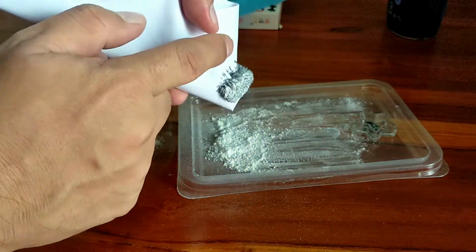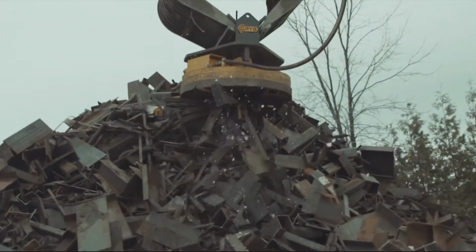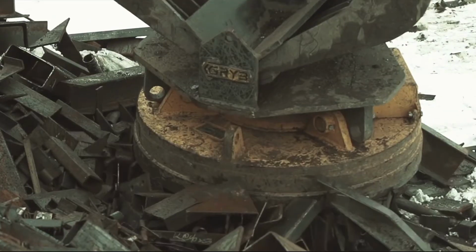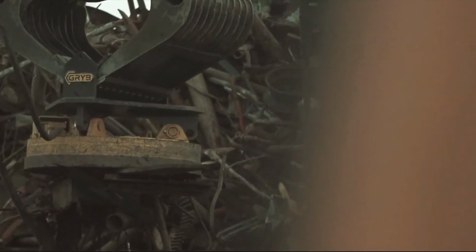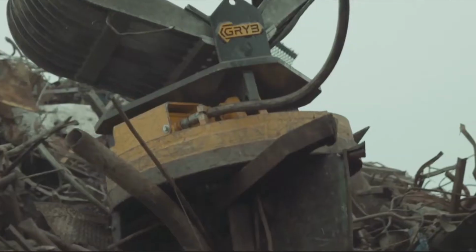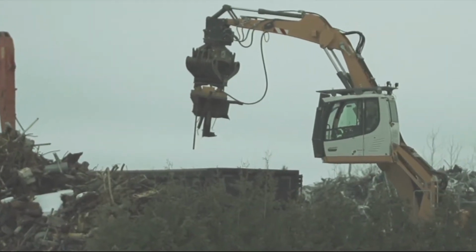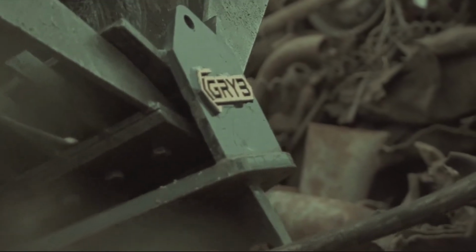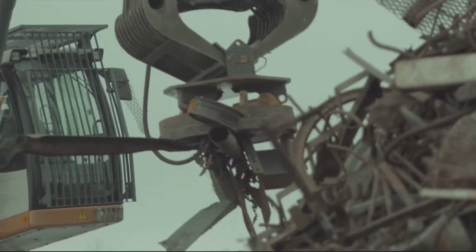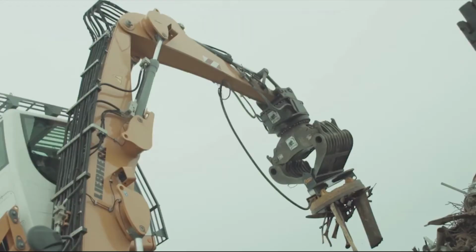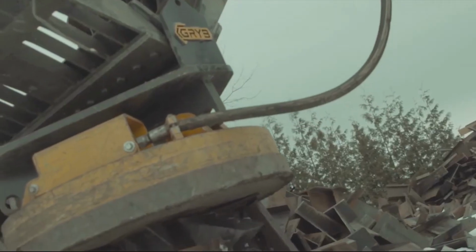In a recycle shop or scrap yard, a crane with an electromagnetic device attached on its arm is used to separate magnetic objects from non-magnetic objects. When the electromagnetic device in the arm is turned on, the magnetic objects will be attached to the electromagnetic device and lifted from the pile of scrap. But when the electromagnetic device is turned off, the magnetic objects are released from the electromagnetic crane.